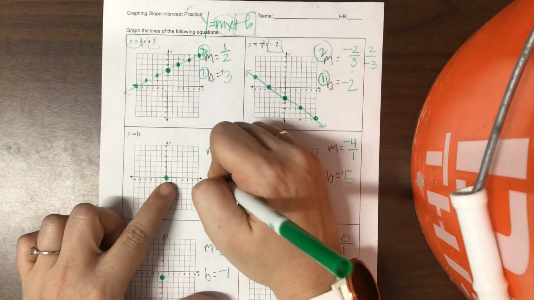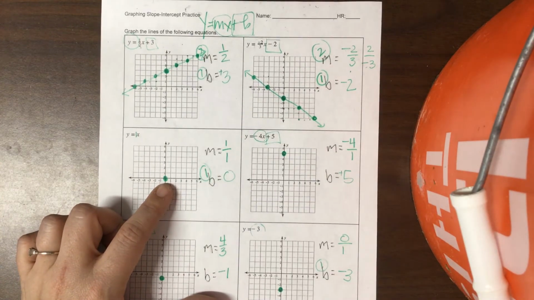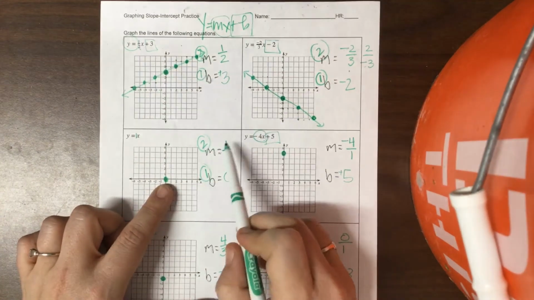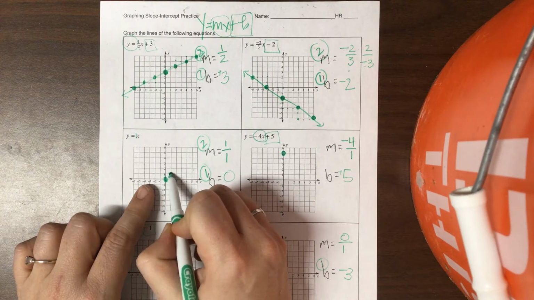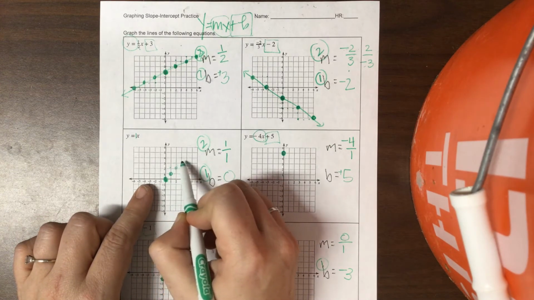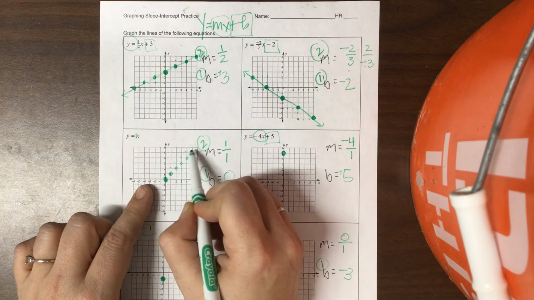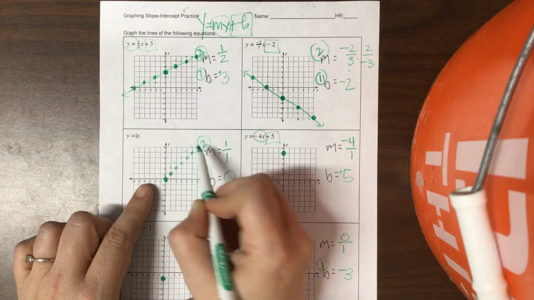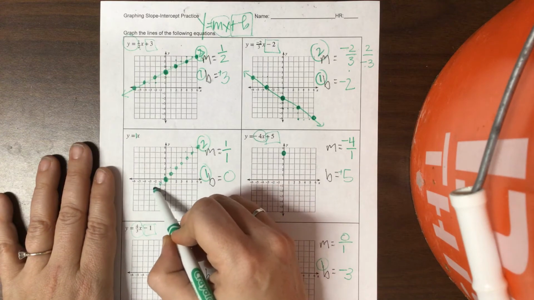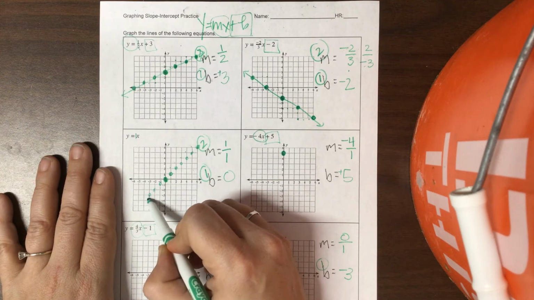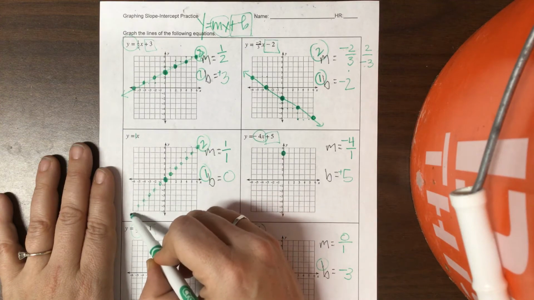This problem, I did my intercept first. Now from the intercept, I'm going to graph my slope, which is 1/1, rise over run. They're both positive, so up and to the right. I can continue it. The opposite of going up and to the right is down and to the left.